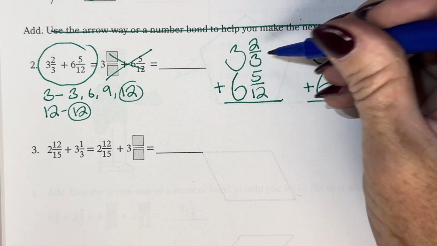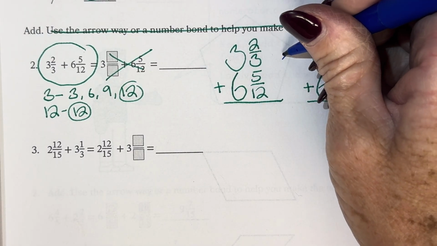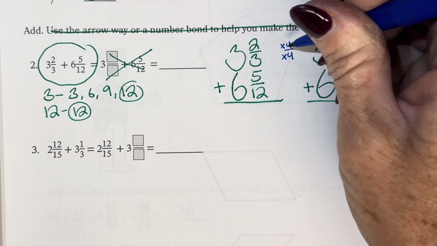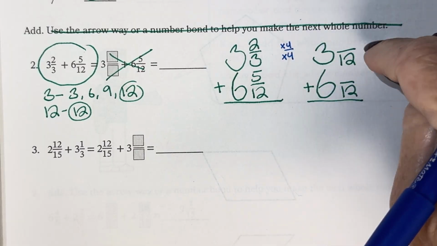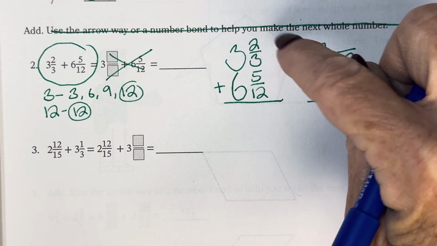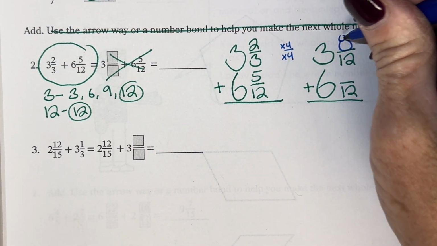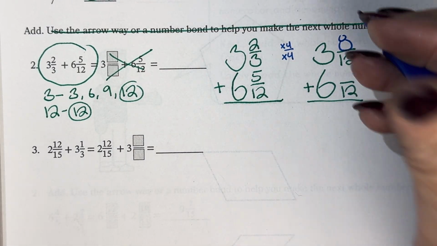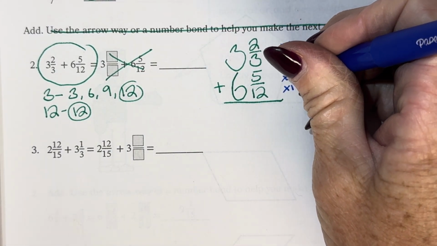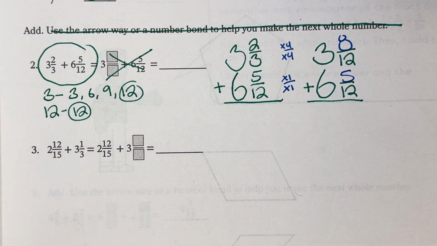So how did this 3 turn into a 12? 3 times 4. How did this 2 turn into, we're going to use the same thing, so 2 times 4 is 8. How did this 12 turn into a 12? I'm going to multiply that by 1. So that is step 2.